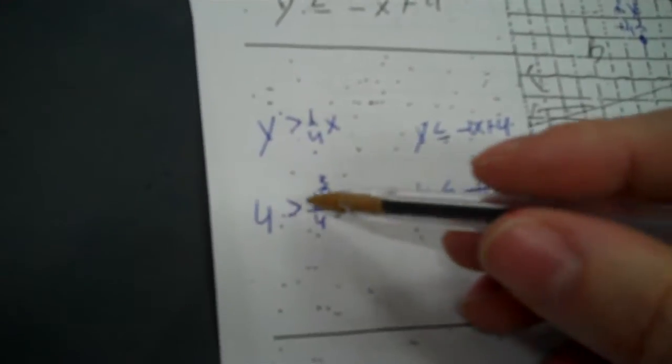-1 times 3 plus 4. Okay, I gotta find what 1/4 times 3 would be. It's 3/4. Okay, then -1 times 3 plus 4, that's 1. That's false. This is true. This one's true. It eats the bigger number. So 4 is bigger than 3/4, but this one's eating the smaller number. That's false. Okay, it has to eat the bigger number.